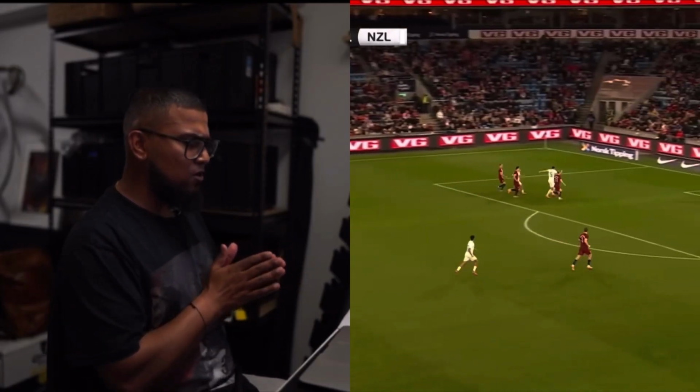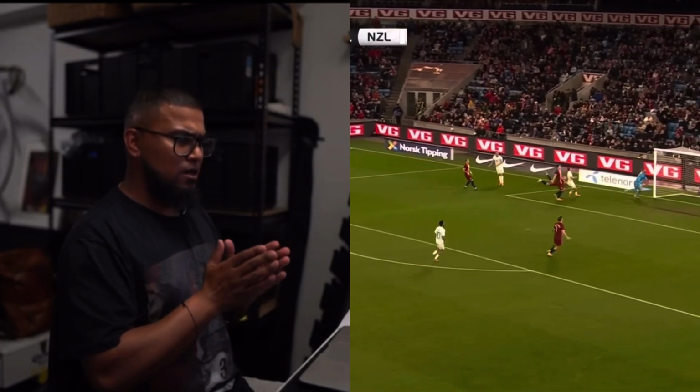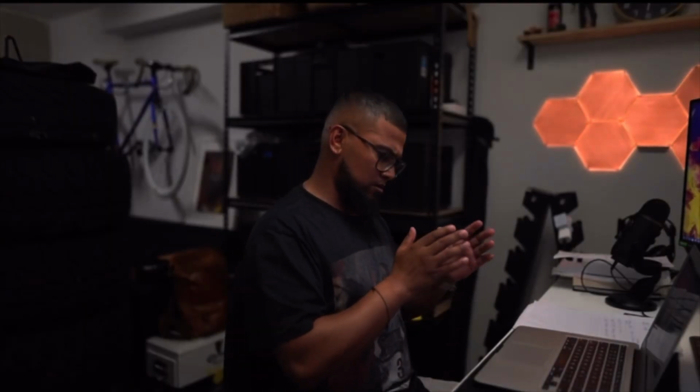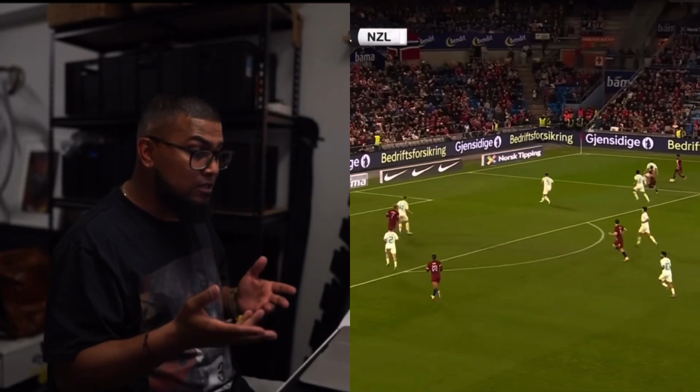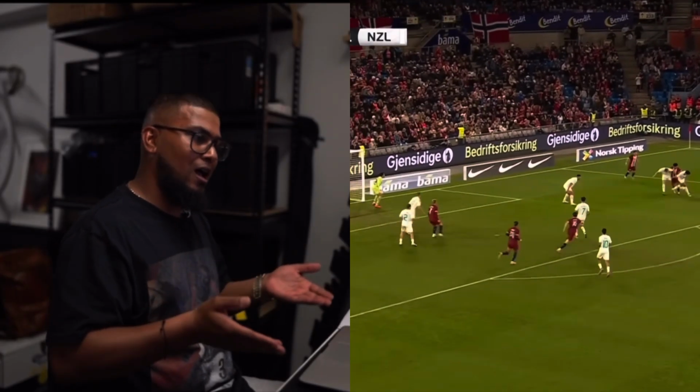Frequency of actions in football. So we understand football, like any other sport, there's repeated actions. However, these repeated actions are very random. But over time, there's a large amount of it.